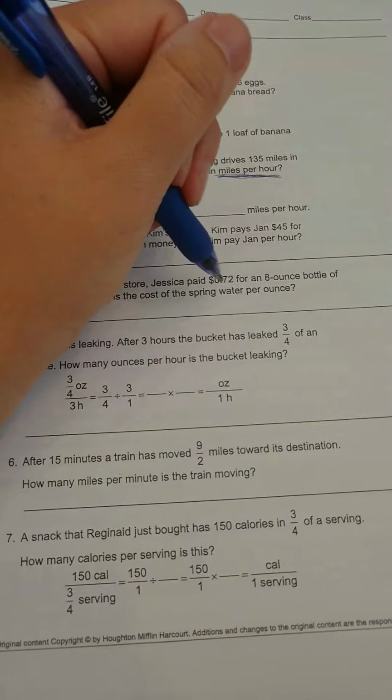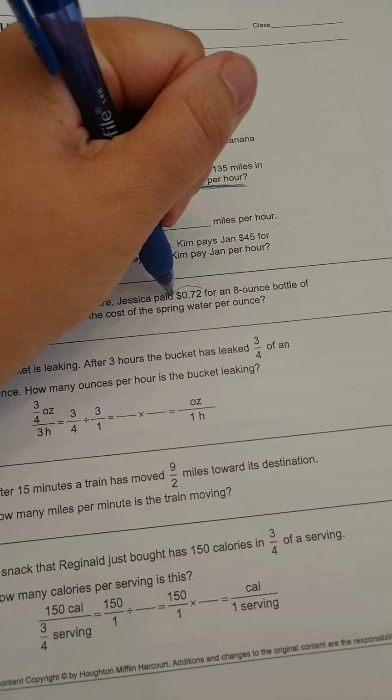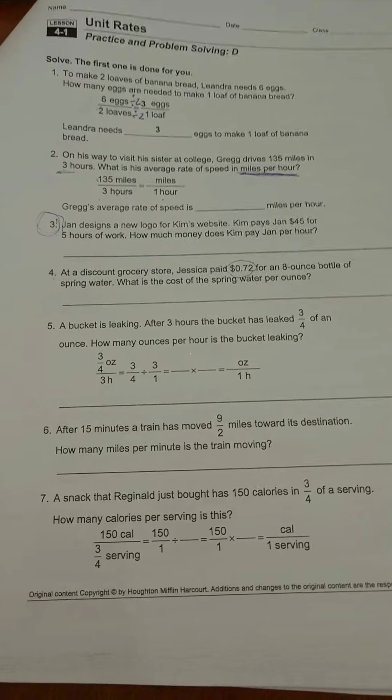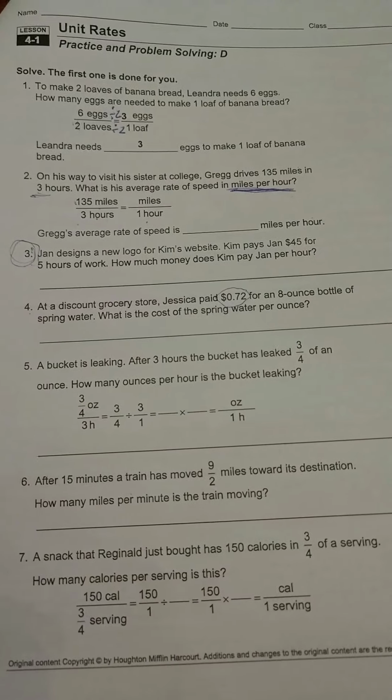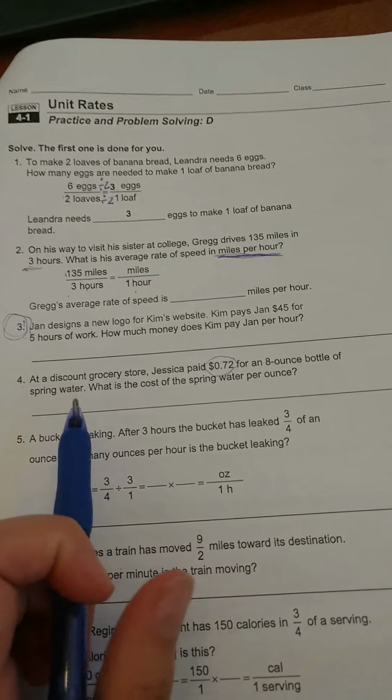I know a lot of my students get a little uncertain when it comes to decimals. So I'm going to go ahead and work on problem 4 to show you guys how it's done. It's the same concept, just it's in decimals. We're talking about cents. We're not going to talk about dollars, but cents. But it's the same exact thing.